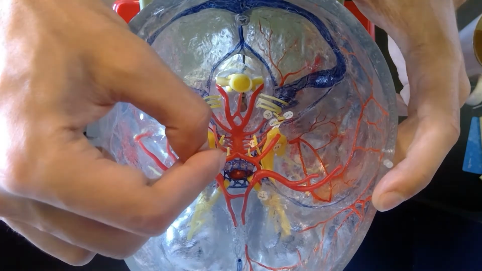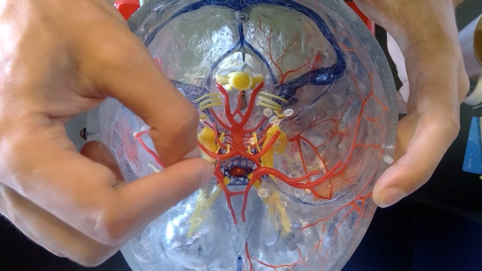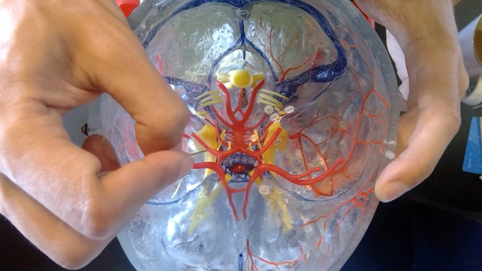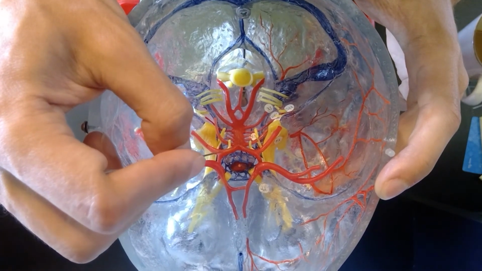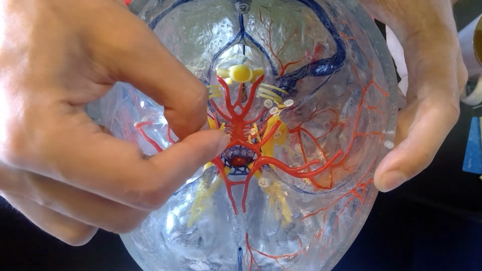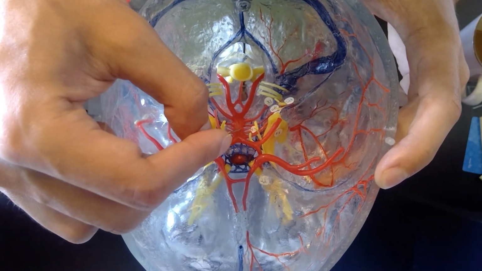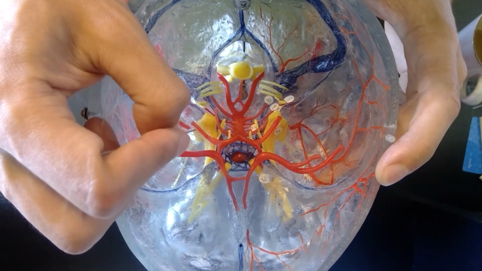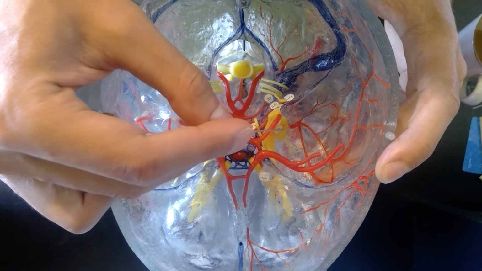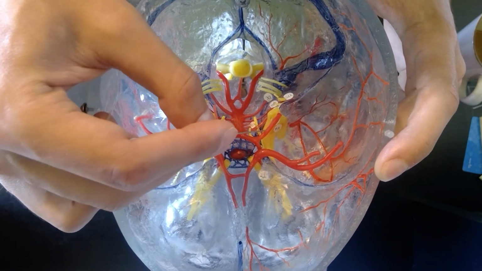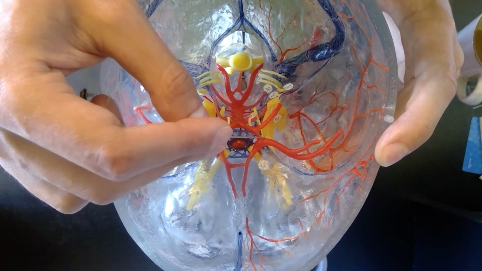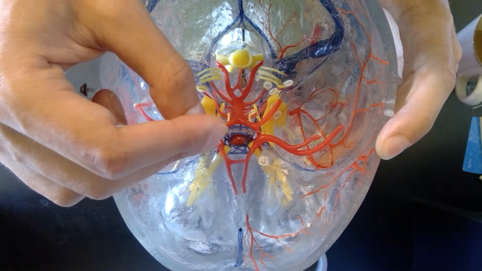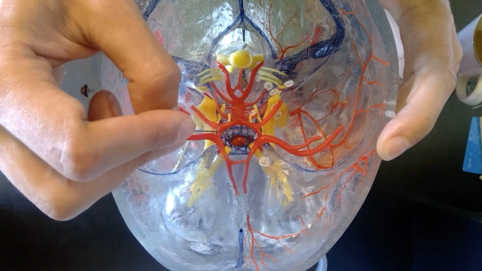And so this basilar artery will give rise to the left and the right posterior cerebral artery. So once again, the basilar gives rise to the right posterior cerebral artery and the left posterior cerebral artery. And they are connected to the middle cerebral artery by the posterior communicating, which is shown here and here.